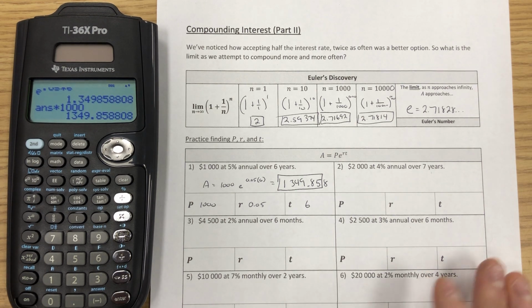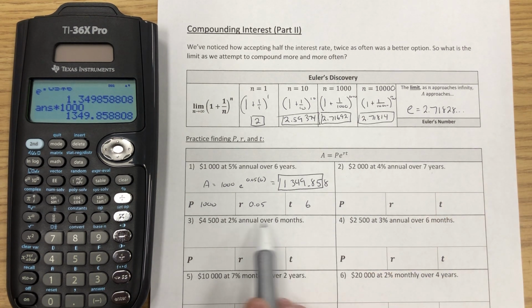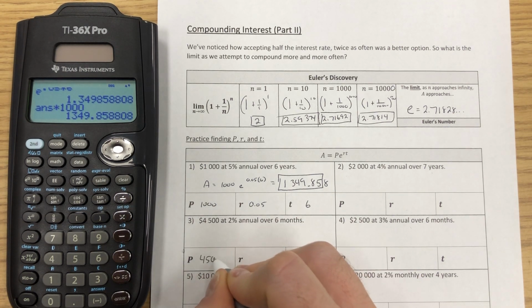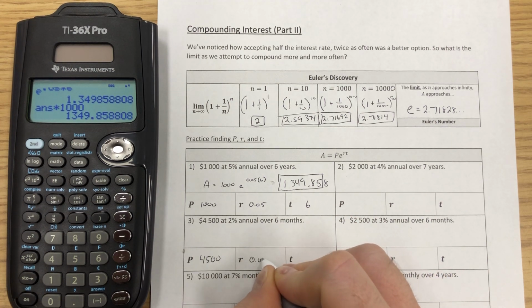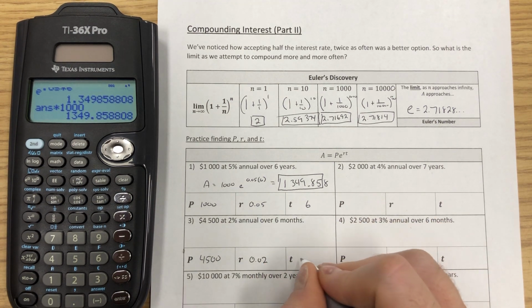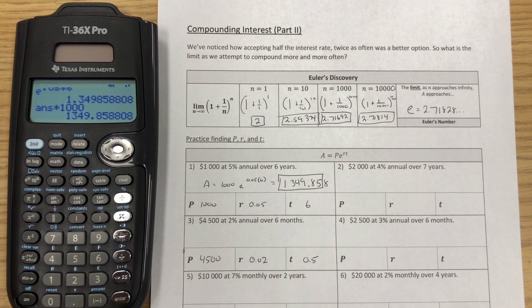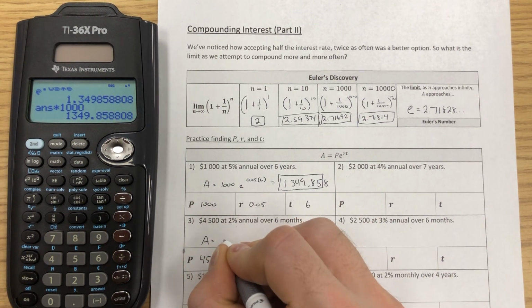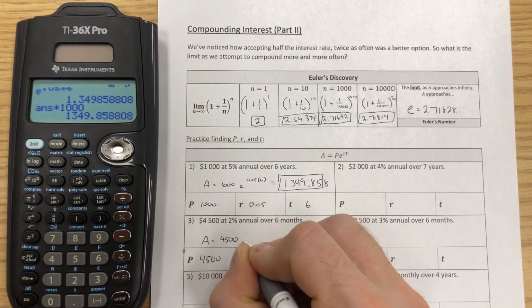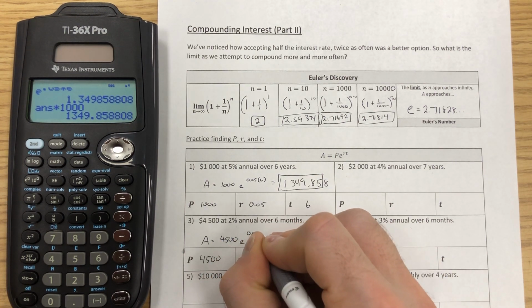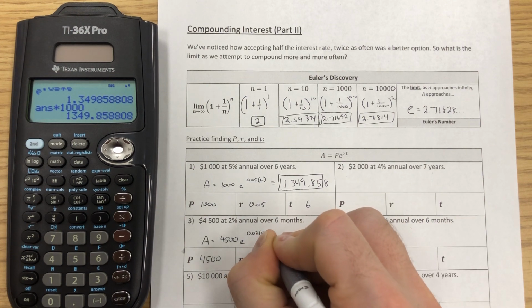We're going to go through a few here where we're going over the same thing. The first thing we're going to run into is that even with continuously compounded interest rates, we have annual rates and monthly periods. So all we're going to have to do is take our $4,500. We have 2% annual over 6 months. So time is not going to be 6. In this case, time is half a year. If it's 2% annual, half a year, boom. So the amount we get back is $4,500 times e raised to the 0.02 times 0.5.